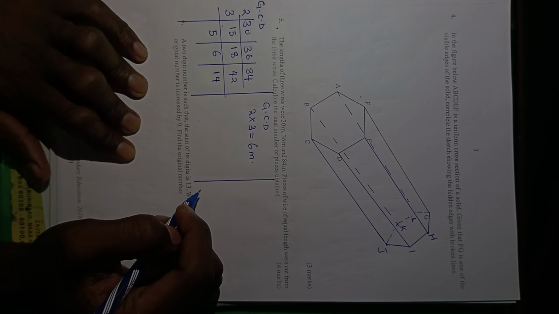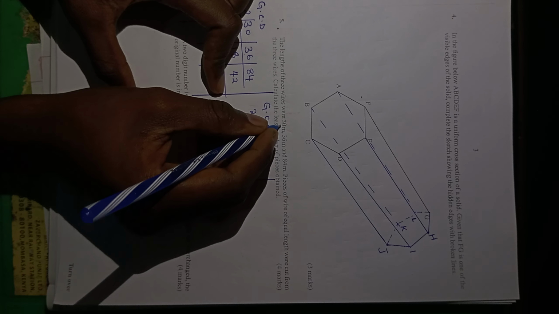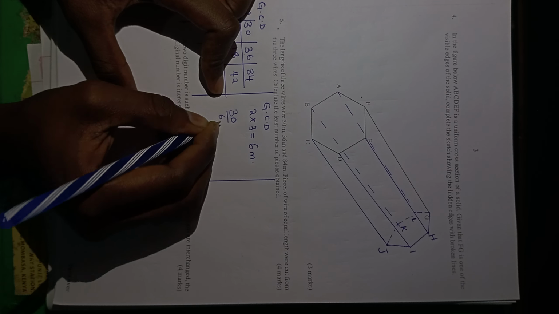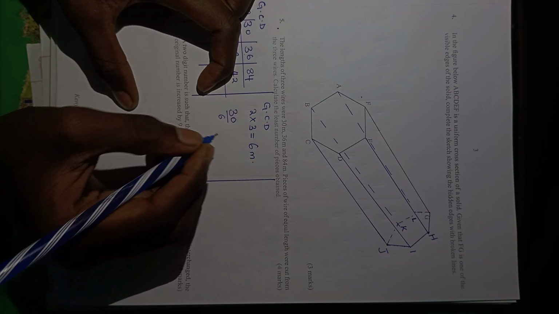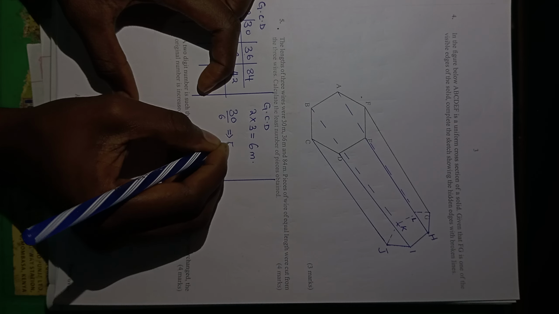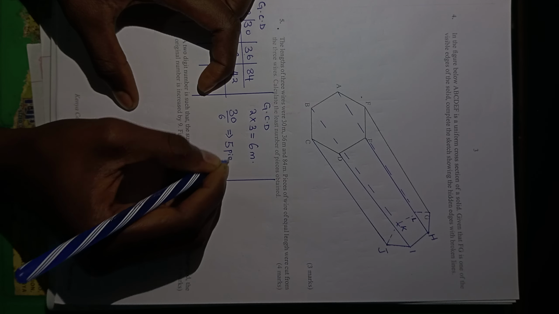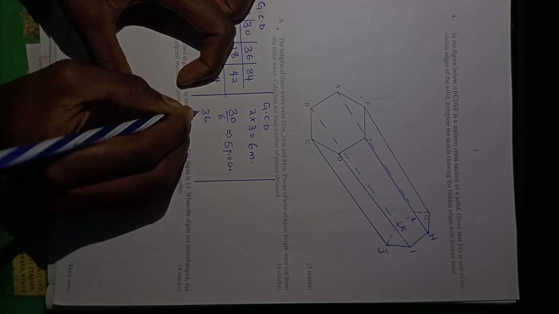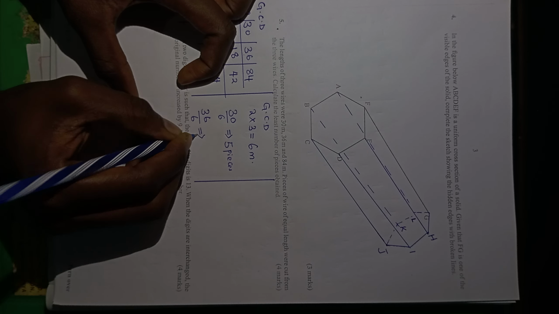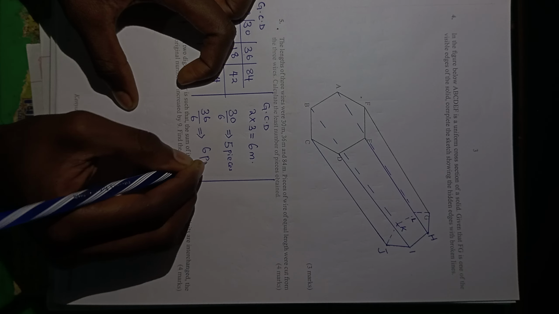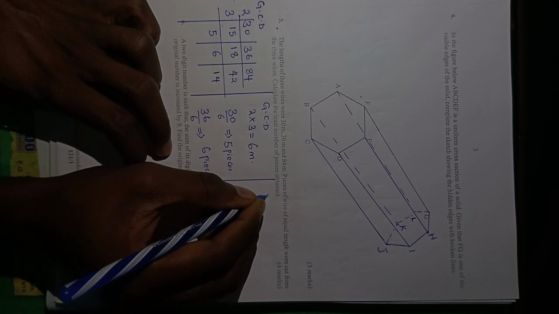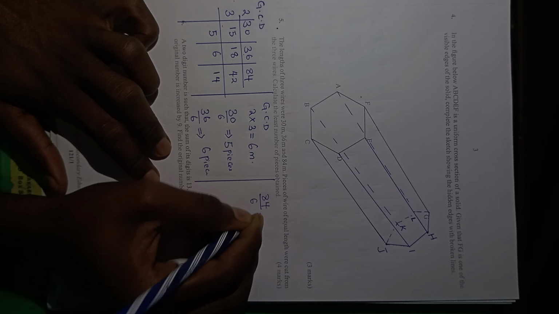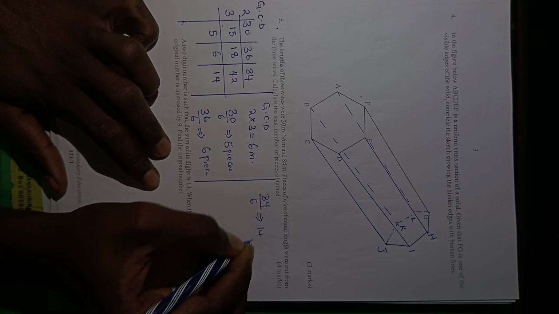So how do we get the total number of pieces we have obtained? For the first wire, we have 30 meters divided by the 6 meter piece, which gives us 5 pieces. For the second wire, which measured 36, we have 36 divided by 6, which gives us 6 pieces. And lastly, the 84 meter wire divided by 6 gives us 14 pieces.